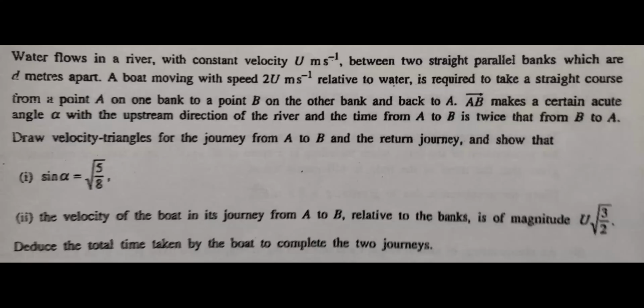I'm going to share it. Can you see that one? This is a 2006 past paper. Again, when we do this, we will do it again, so don't worry about that.